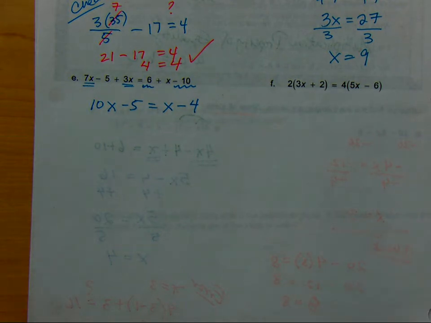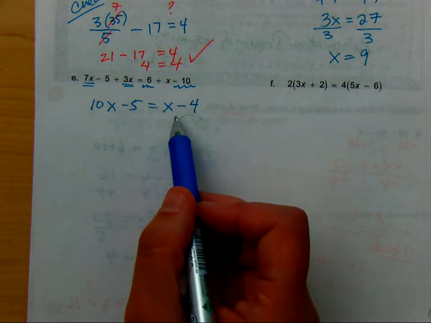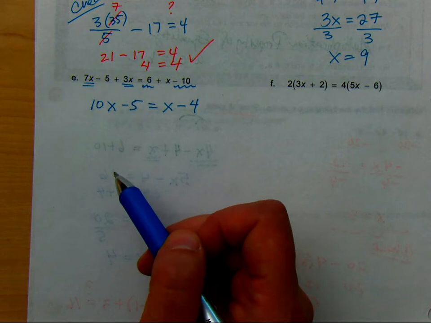Okay, and then what should we do to isolate x? What do we do now? We have x's on both sides of the equal sign. Is there a way to get the numbers to go on one side and the variables to go on the other? How would we do that?